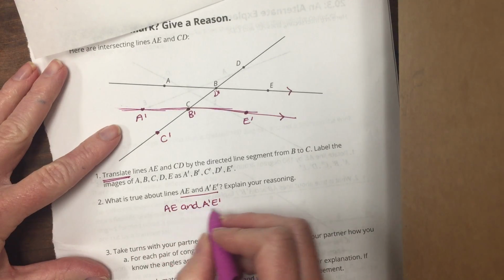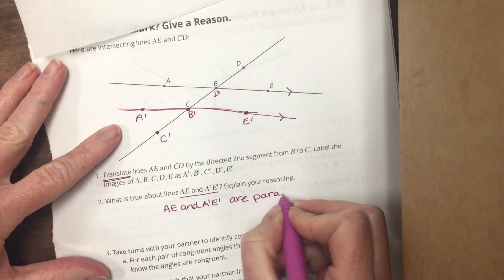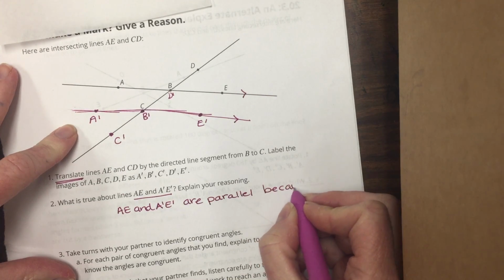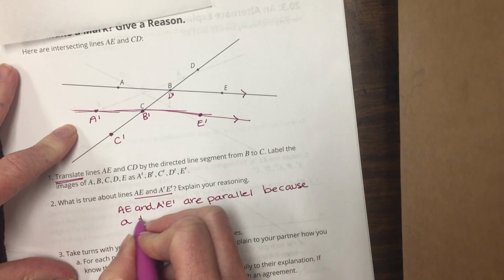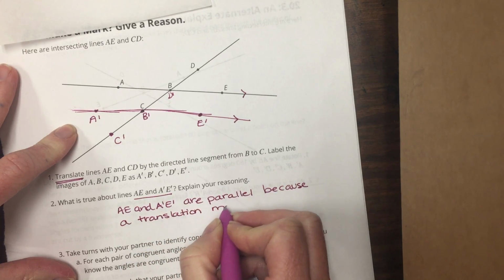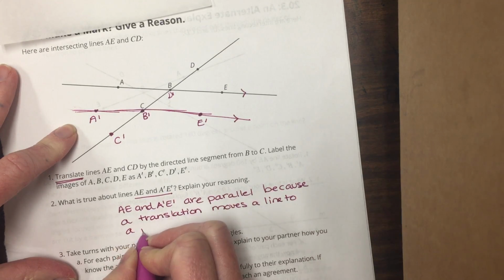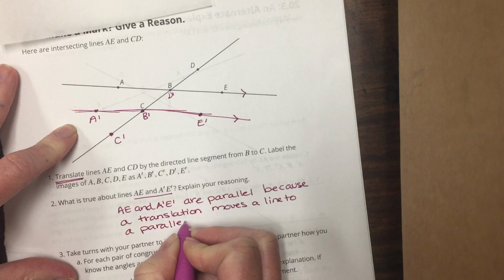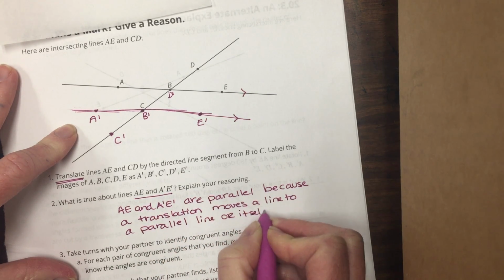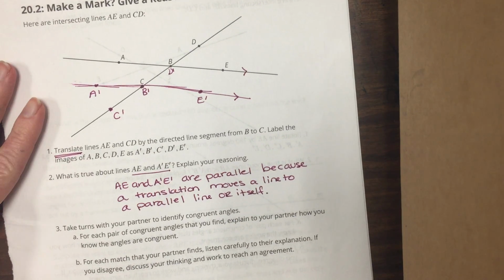So AE and A prime E prime are parallel because a translation moves a line to a parallel line or itself. In this case, it's a parallel line. And that's on our reference pages.